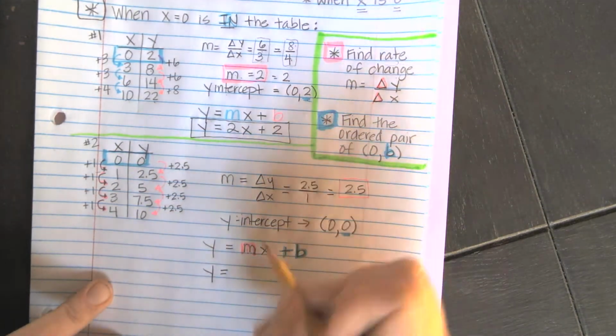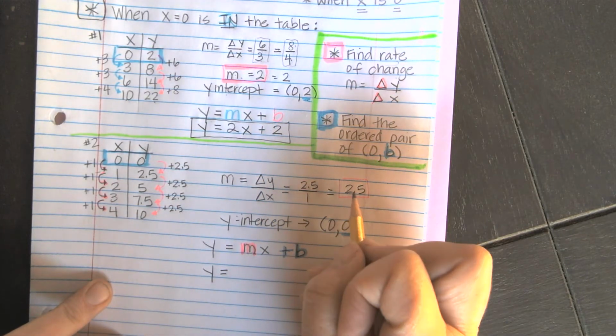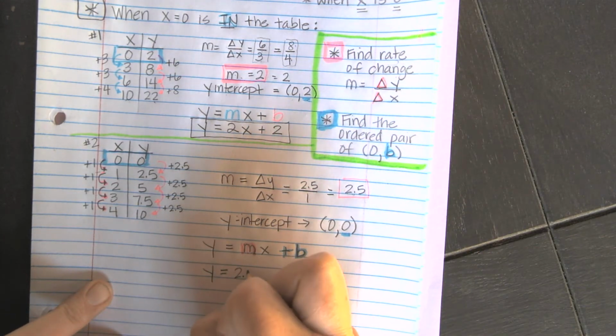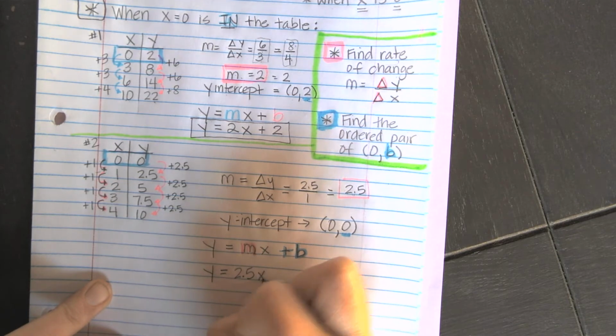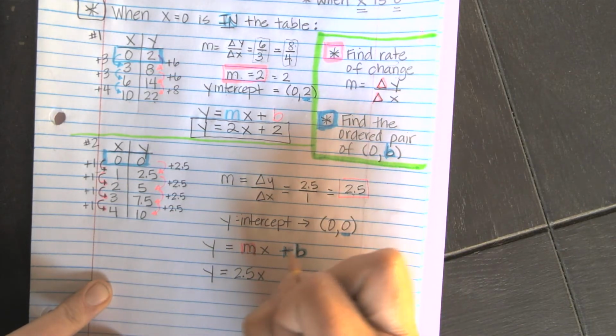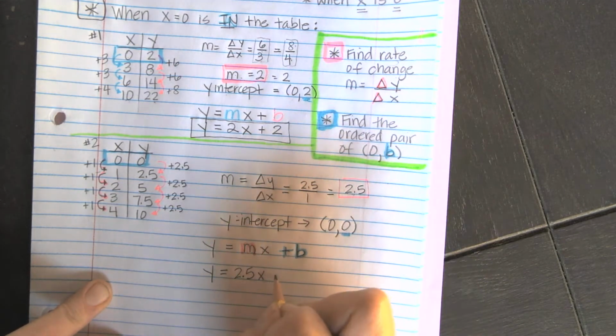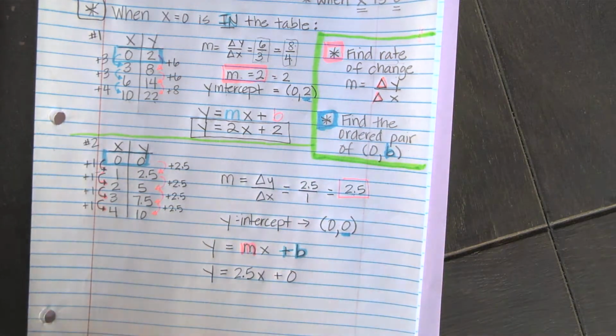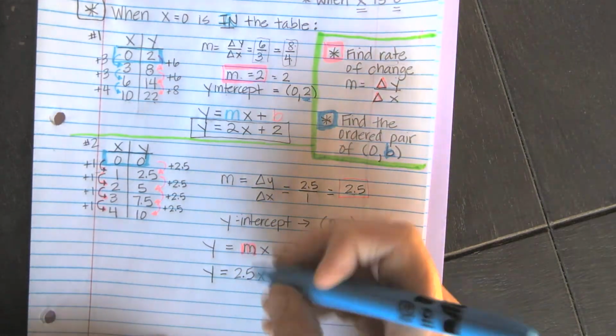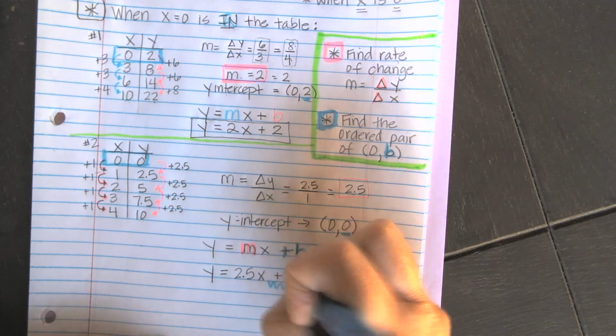So y equals, remember, m up here, 2.5. I leave my x value. Now, my b is a plus b, so it would be plus 0. But you know what I say about mathematicians. If we don't have to write it, we don't.